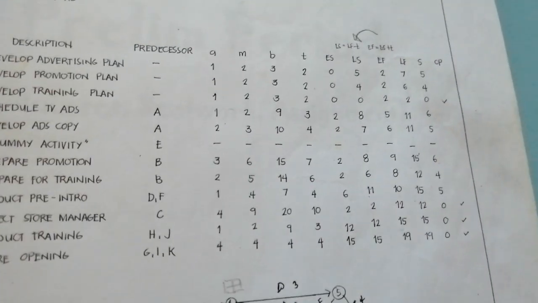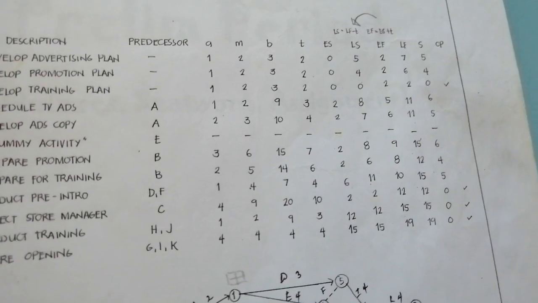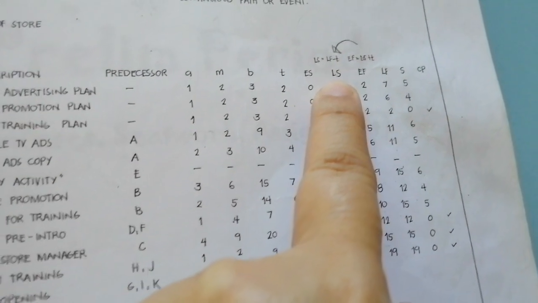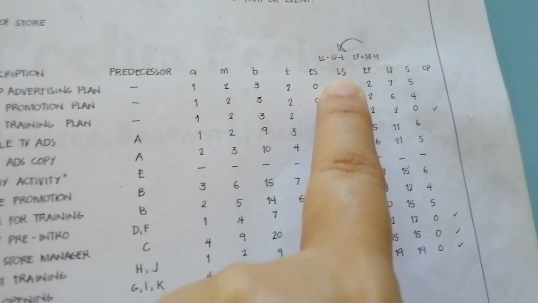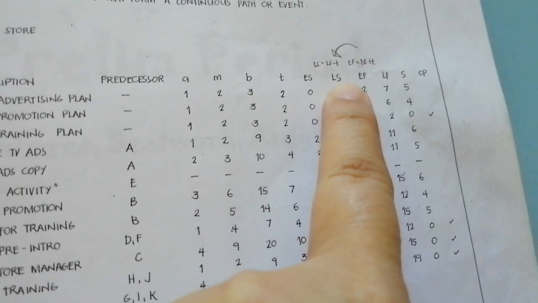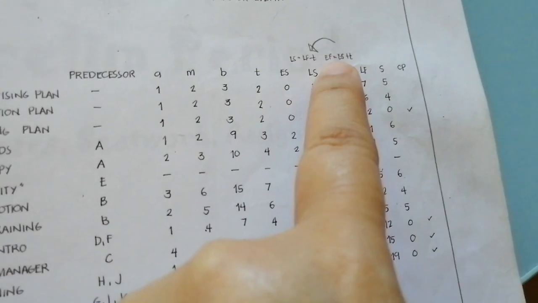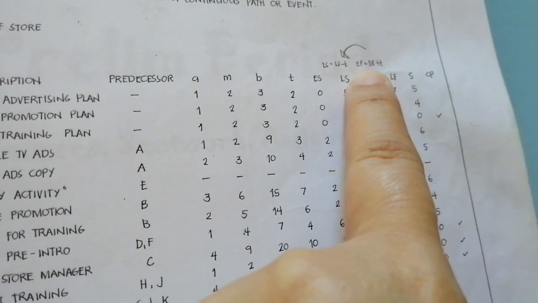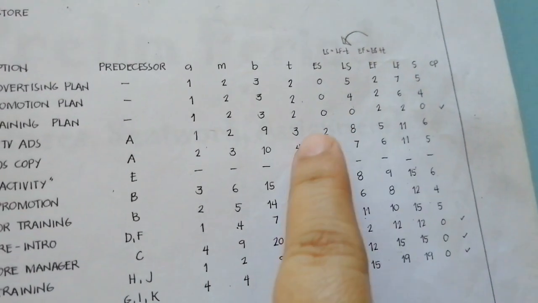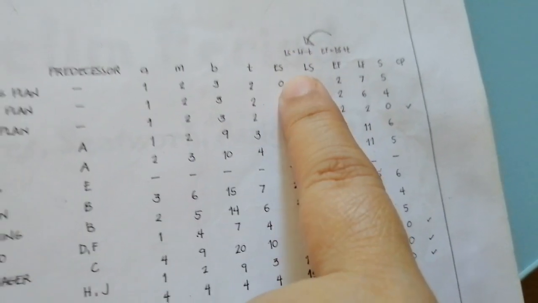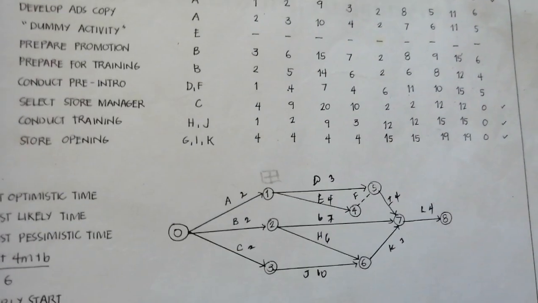What will be the computation for the LS? The LS will be equal to LF, which is this, minus the T. Ito mamaya ito pabaliktad. Okay. For the EF naman, it is equal to ES plus T. So, dapat kasi itong EF nandito katabi ng ES para hindi kayo malito. So, anyway, initially, we have 0 for A, B, and C.